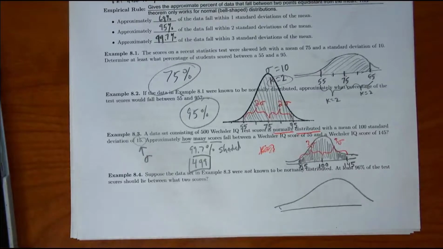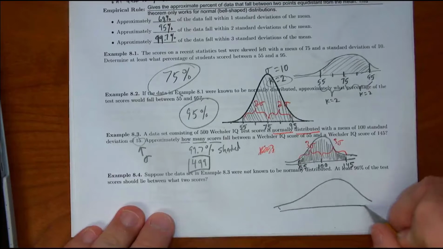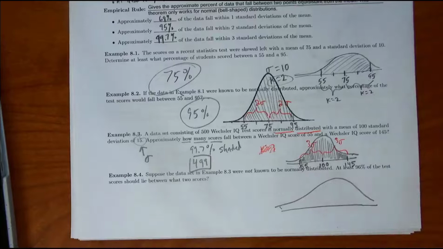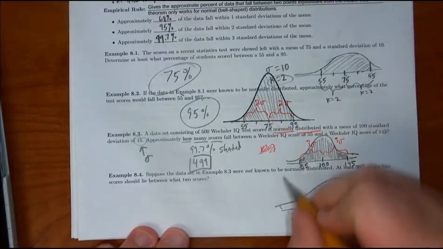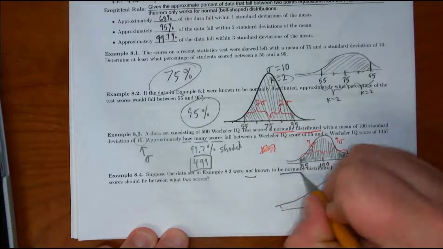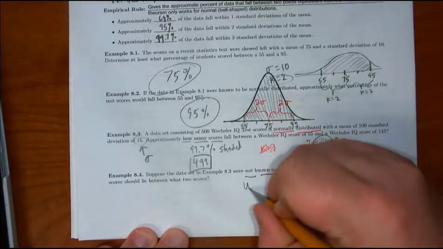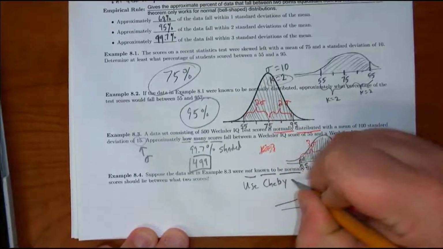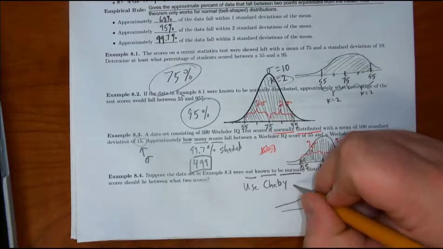Okay, so at least 96% of the test scores should lie between what two test scores? Okay, this is kind of like asking the question backwards. It says the data are not normal. Not normal. That means use Chebychev. Use Chebychev's formula.